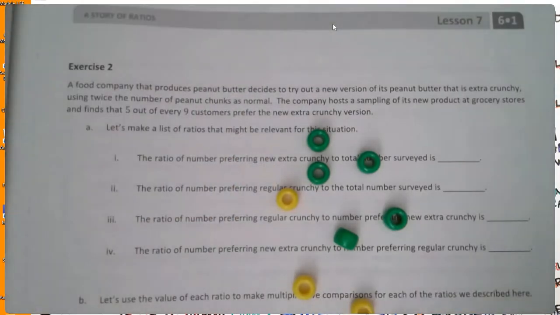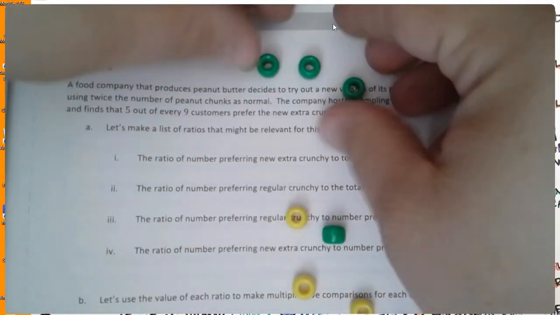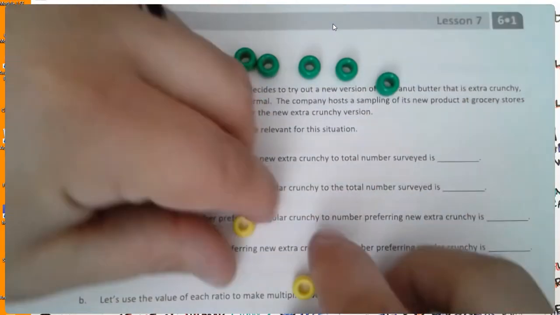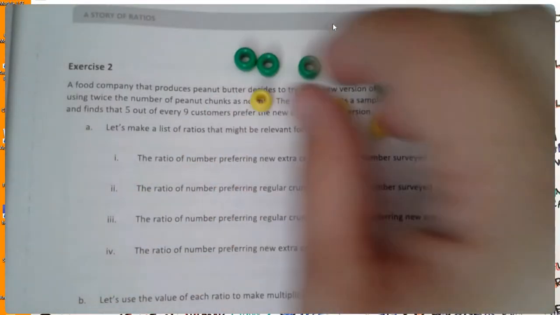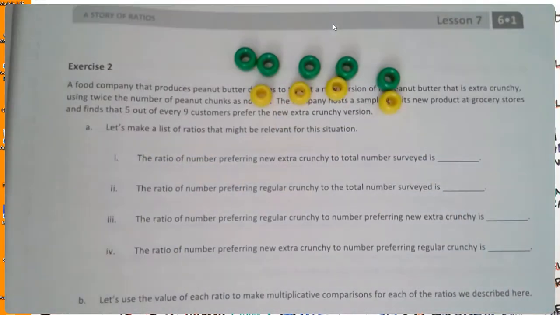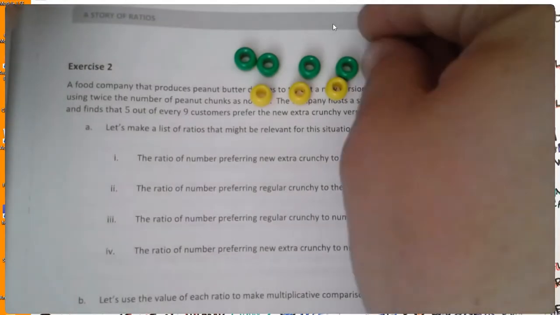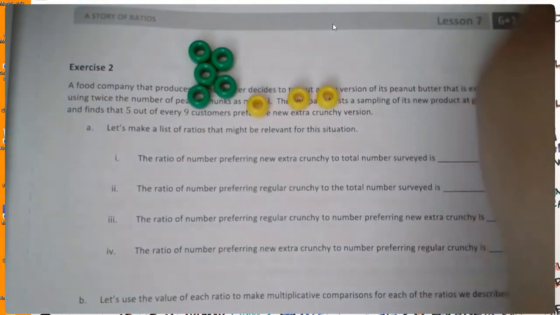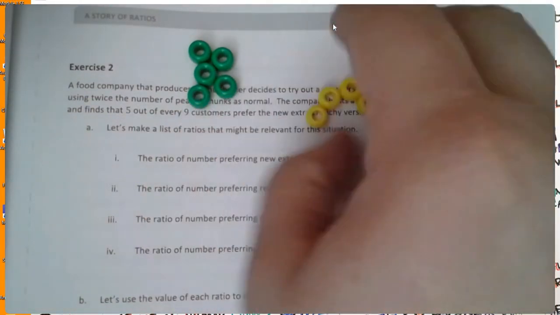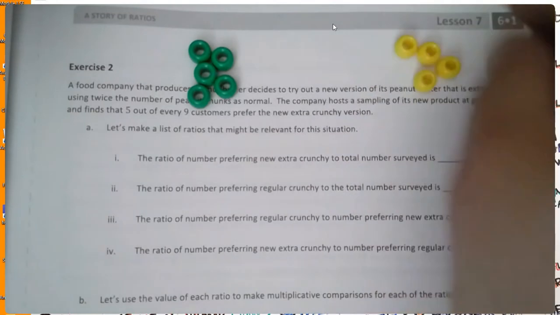So we've got 5 out of every 9 customers. 5 out of every 9 new customers likes the crunchy peanut butter. So what this is saying is that 5 people like the crunchy peanut butter, whereas 4 people like the smooth peanut butter.